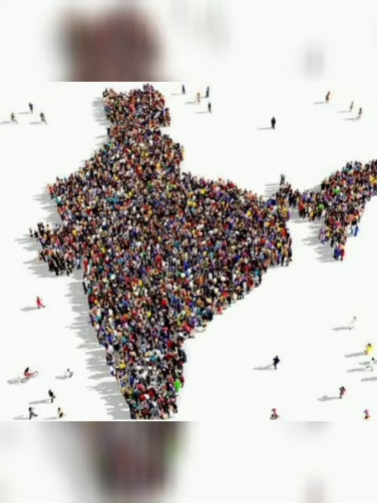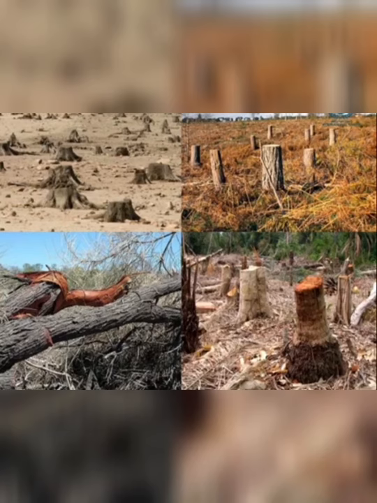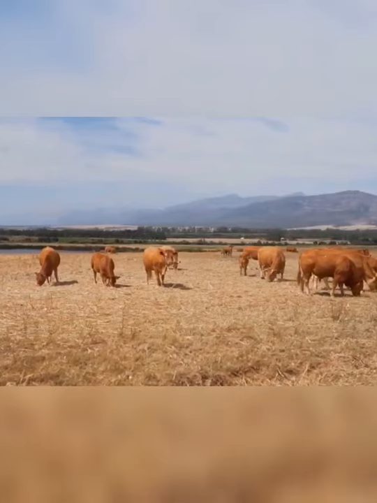Next is deforestation and overgrazing. The cutting of trees on a large scale by man causes deforestation. Similarly, overgrazing by increased population of cattle and sheep causes shrinkage of grasslands and loss of habitat of wild animals.